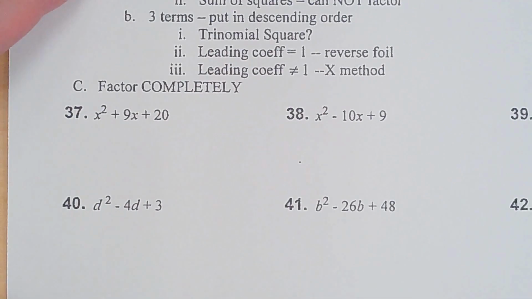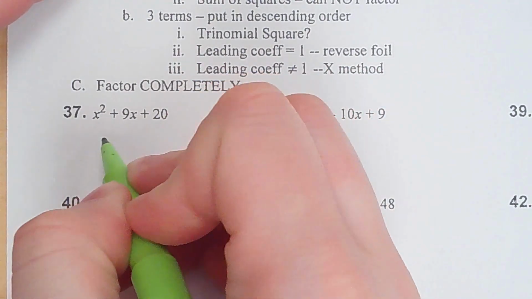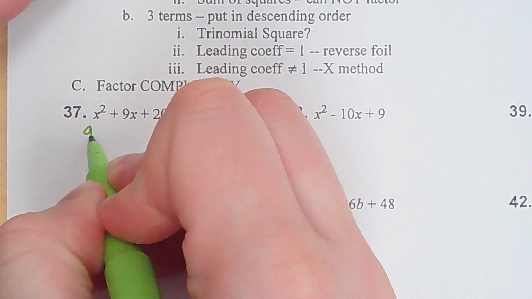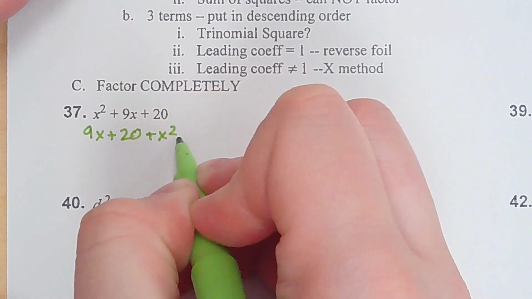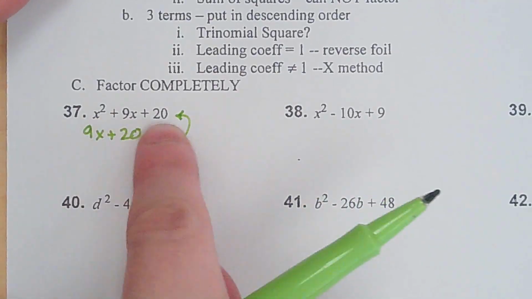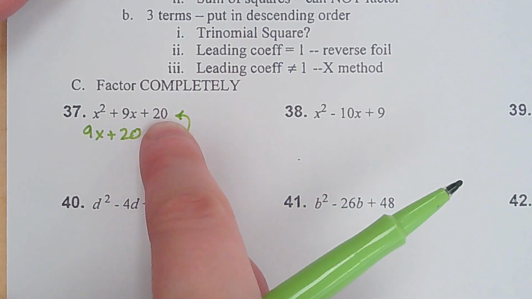Okay, so let's say this one right here, 37. Let's say it was out of order. So if it gave you maybe a 9x plus 20 plus x squared, you would want to rearrange it back to have the highest exponent first and the number by itself last.